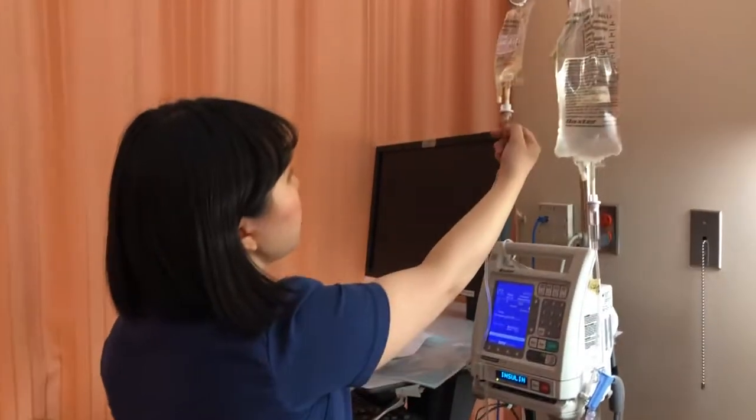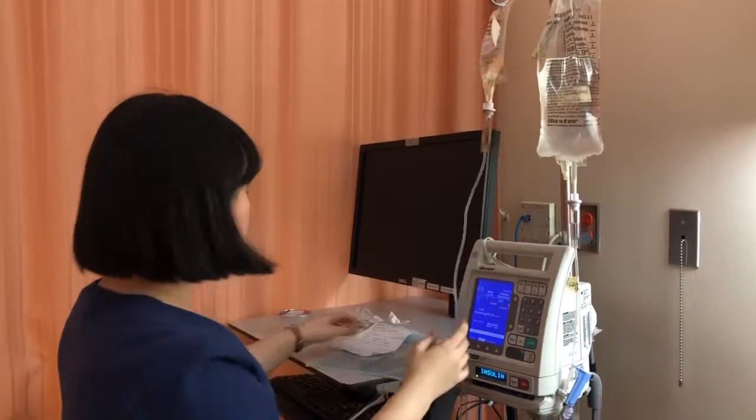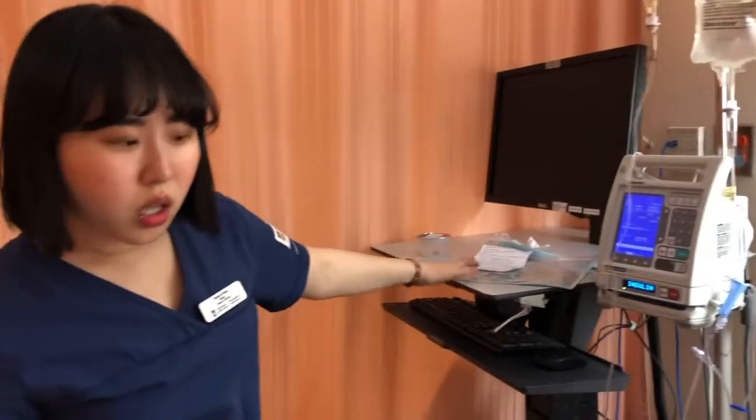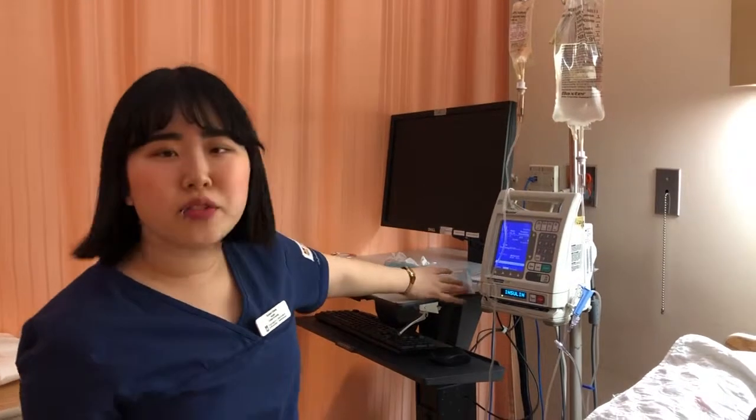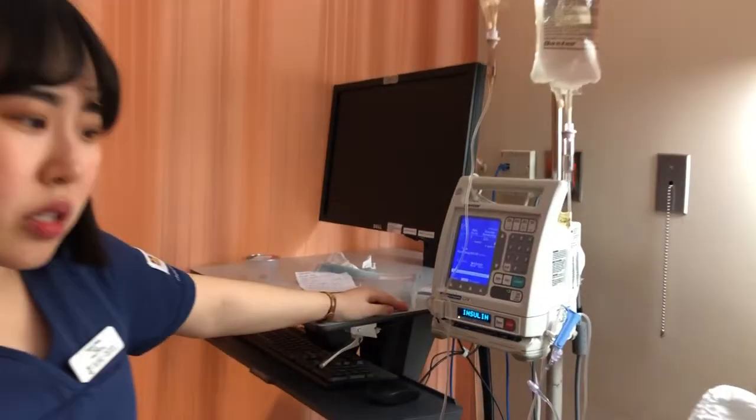So I'm also checking the 3 drops here, 1, 2, 3. So it's going well. Just rub it with an alcohol swab. And I'm going to evaluate after when I come back.